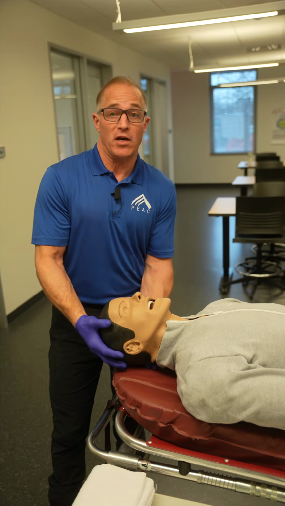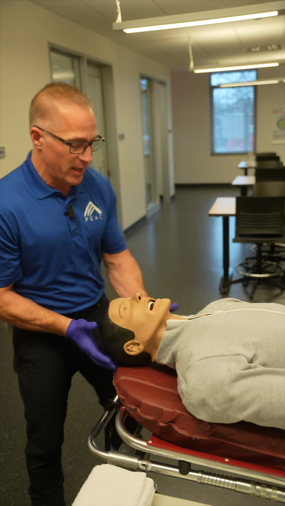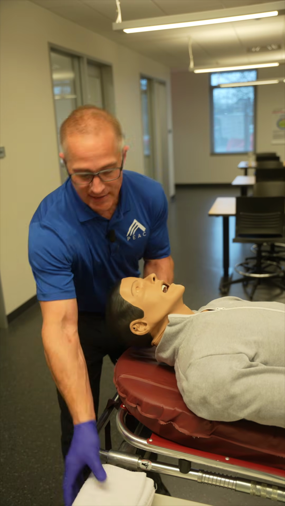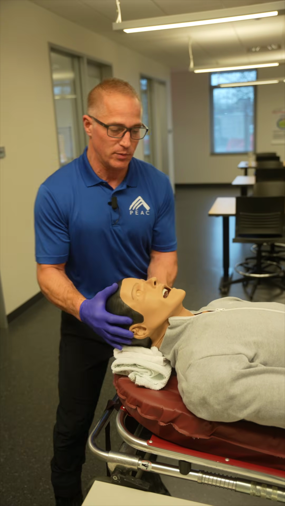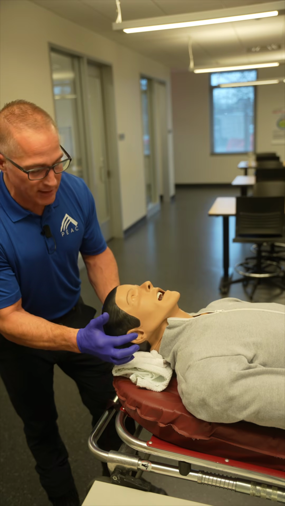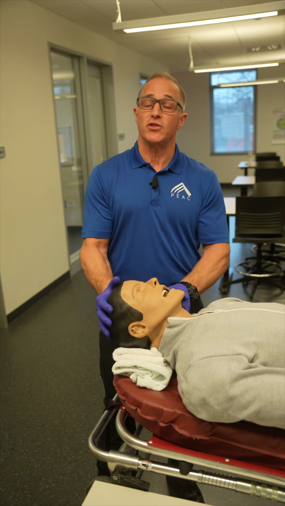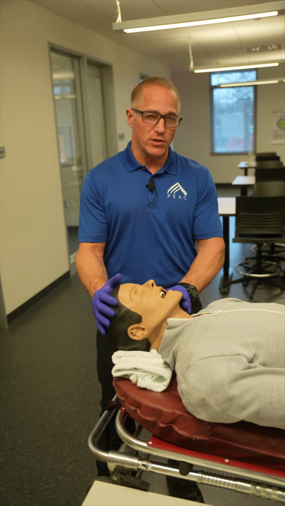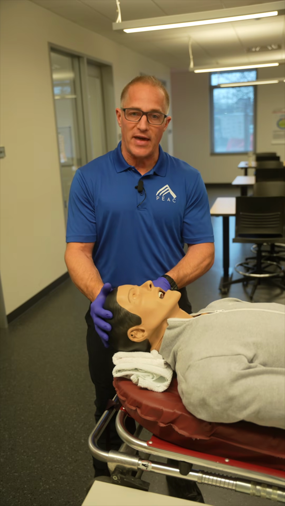You can do this yourself by simply lifting the patient's head, having a partner lift the patient's head, or placing towels underneath the patient's head to achieve a perfect flextension position. Clearly I can see with two towels, it perfectly aligns the patient's ear hole with the sternal notch. The advantage of flextension is it significantly increases our first pass success as well as has benefits for ventilating your patient.